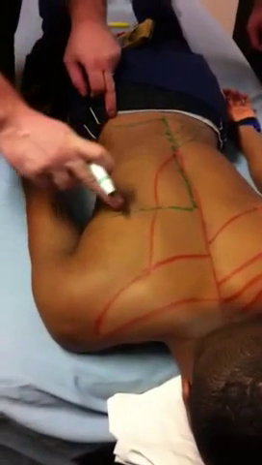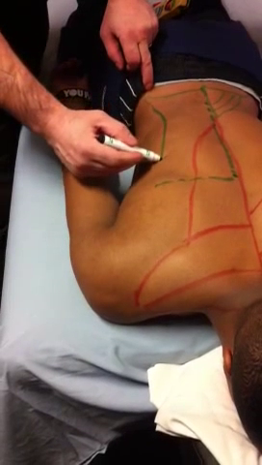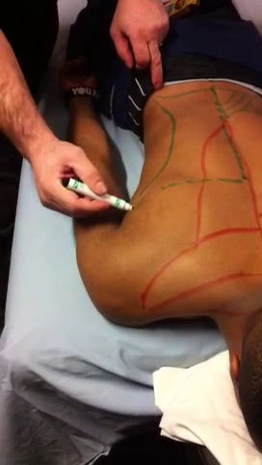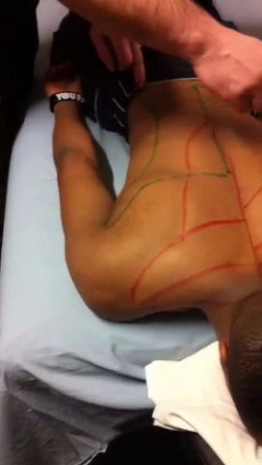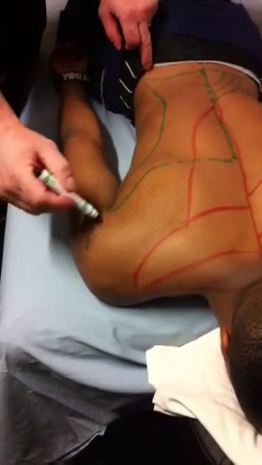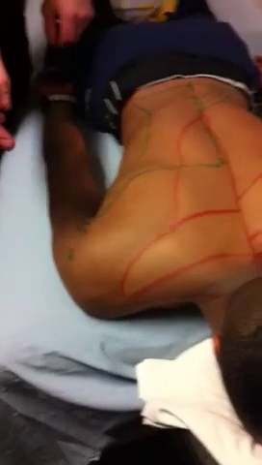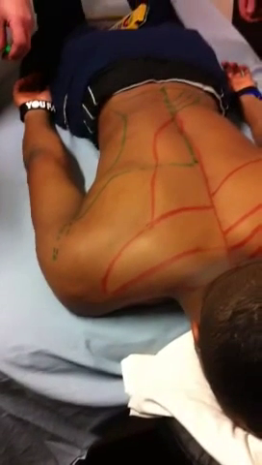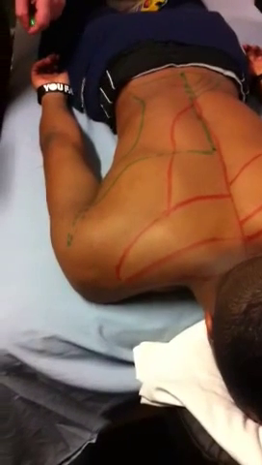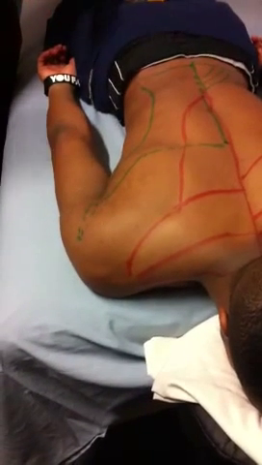This is the origin, and from here it goes in this direction. And the same as teres major, it runs to the front and sticks to the same insertion at the bicipital groove and does the same action, which is adduction, extension, and medial rotation.